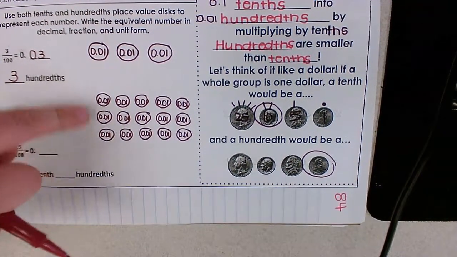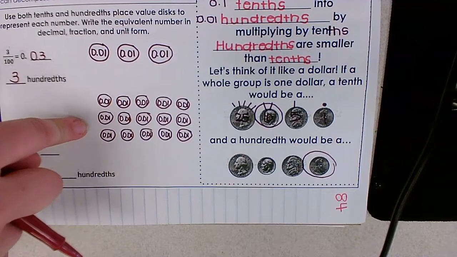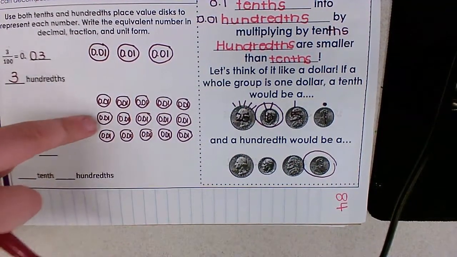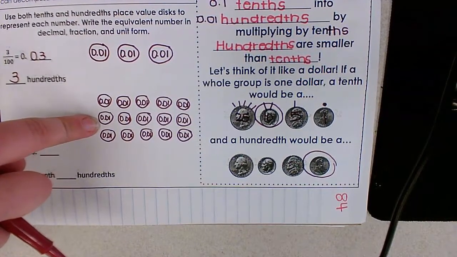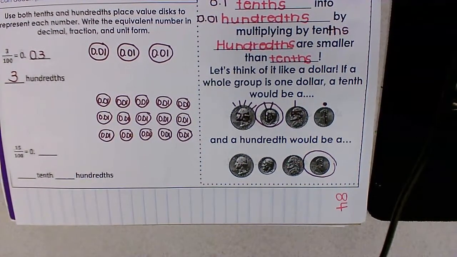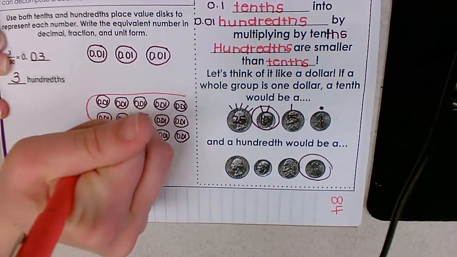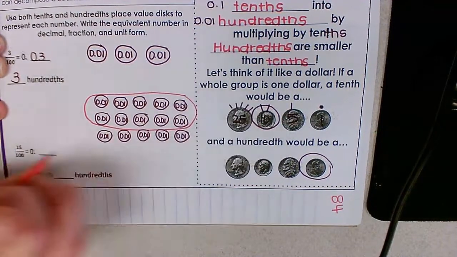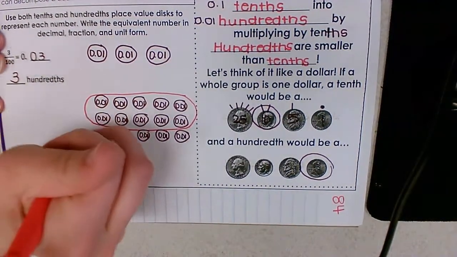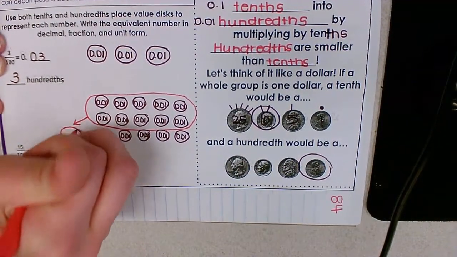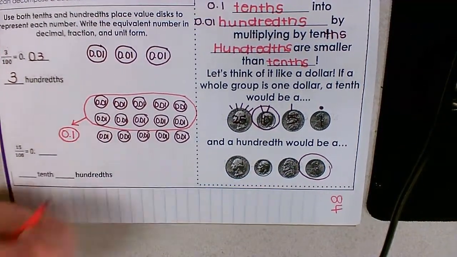How many pennies would we need to have the same value as a dime? How many hundredths would we need to have the same value as a tenth? I can circle up a group of 10 hundredths, like these 10 right here, and I can compose them together into 1/10.